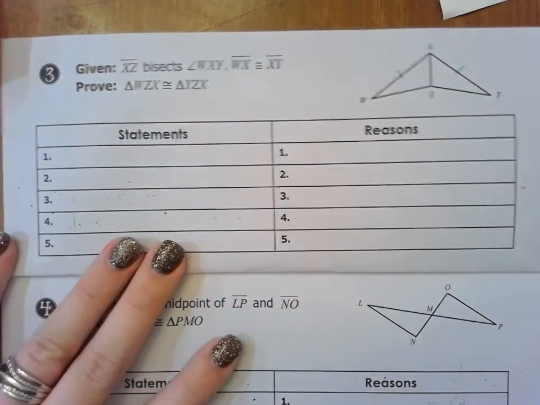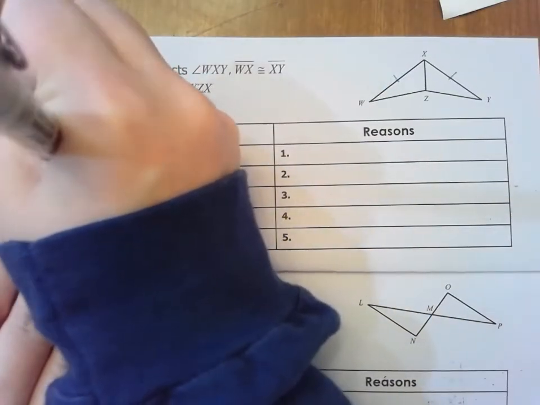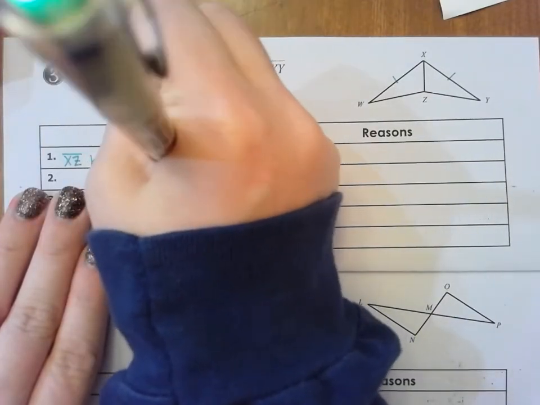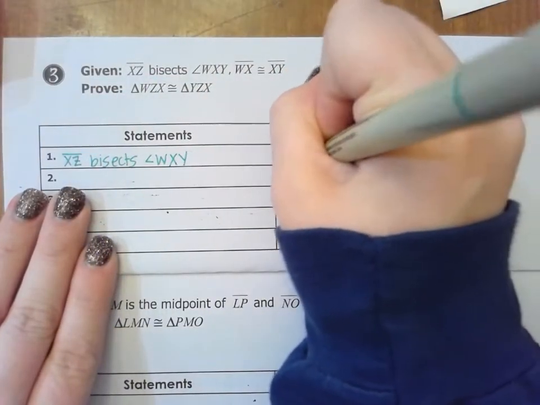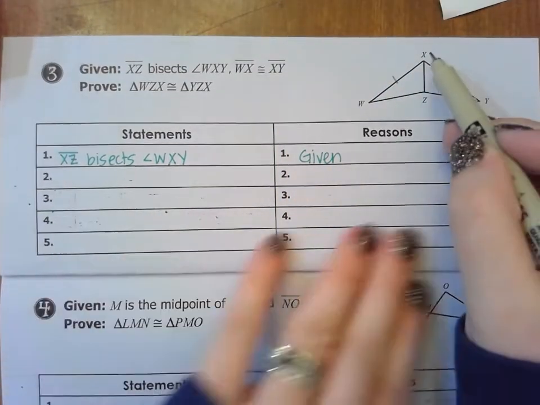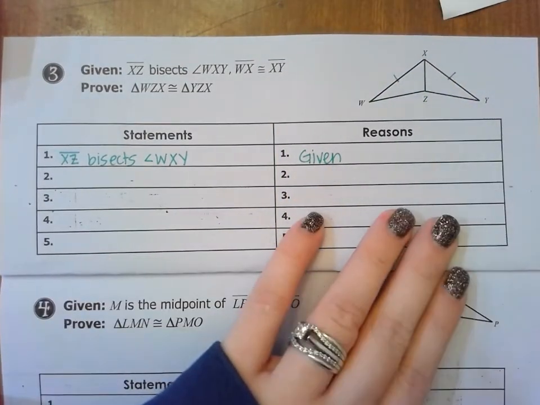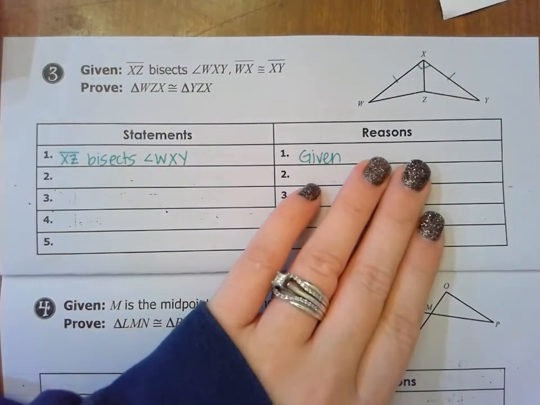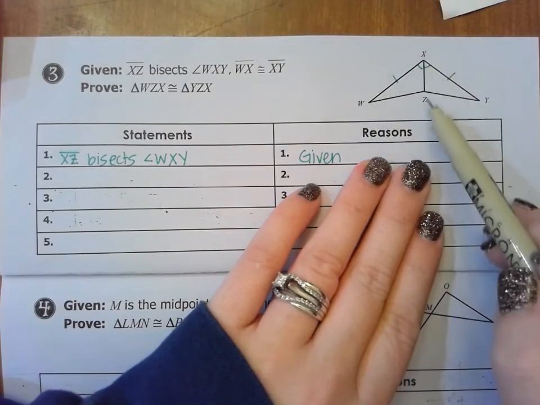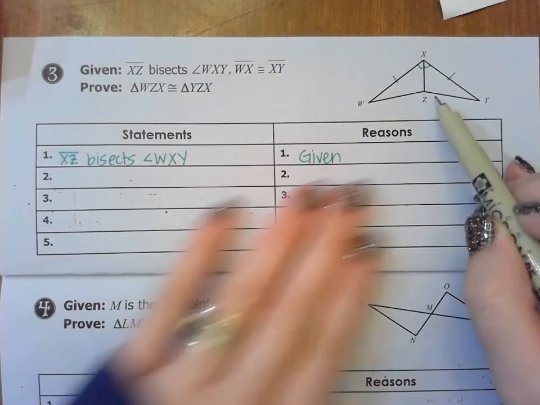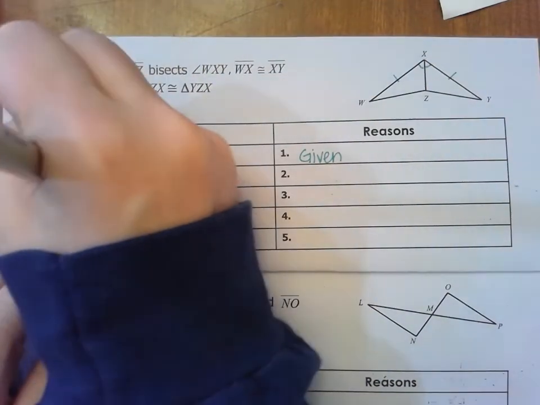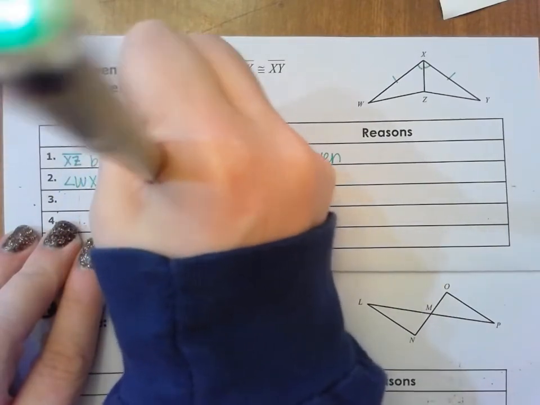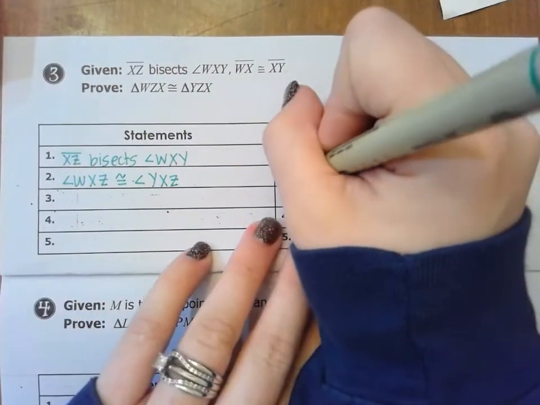So very first, we want to start out with our first given. So XZ bisects angle WXY. And that's our given. Well, what happens when our angle is bisected? By definition of an angle bisector, it cuts the angle into two congruent angles. So I now have angle WXZ is congruent to angle YXZ. And that's by definition of an angle bisector.